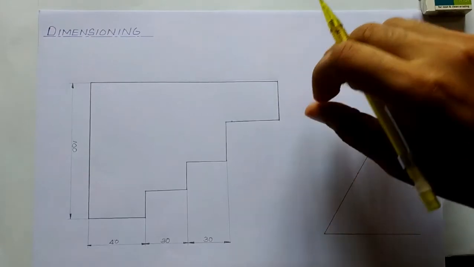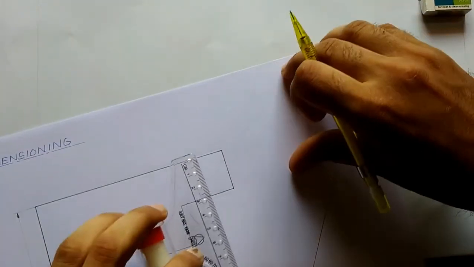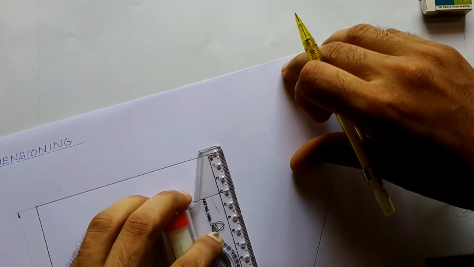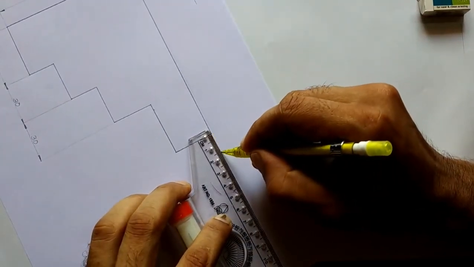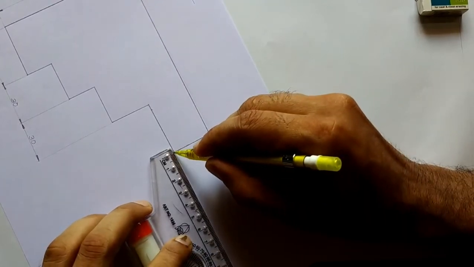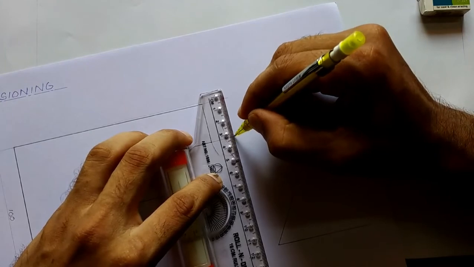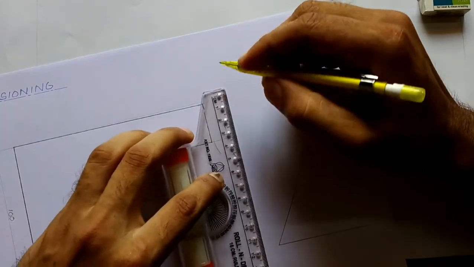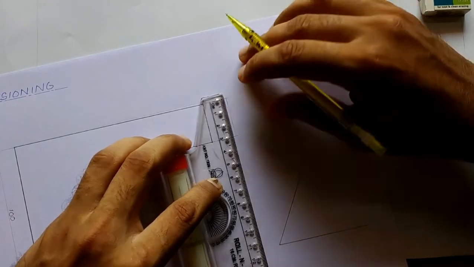We shall mark the dimension of this thickness and this thickness. So what is the dimension of this one? This is 30. I'm drawing two projection lines. A dimension line.